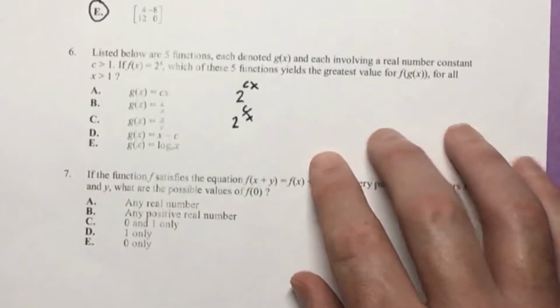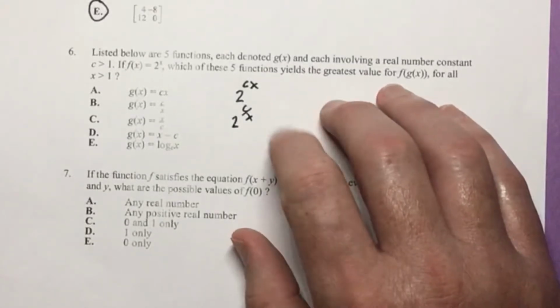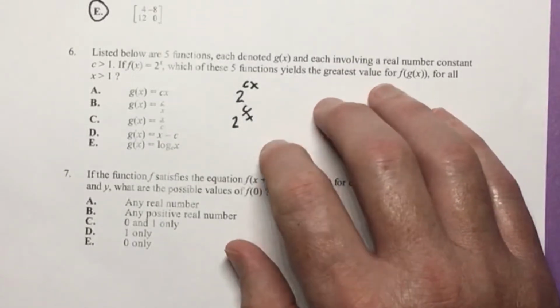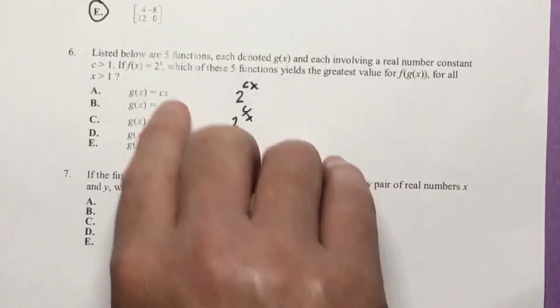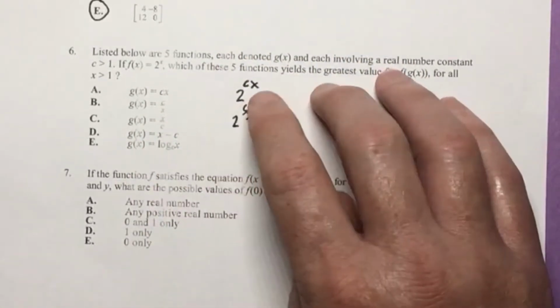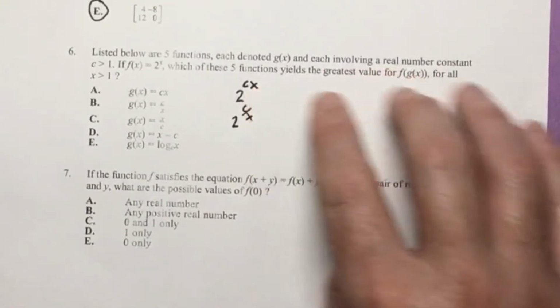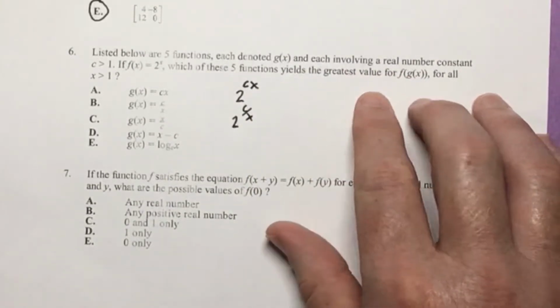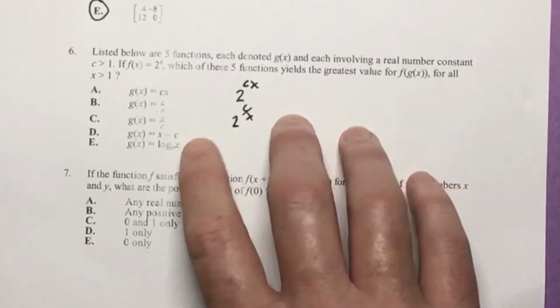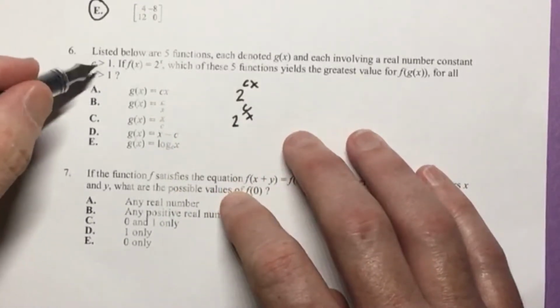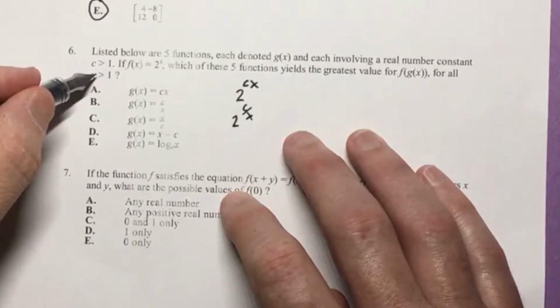So what you've got to ask yourself then is, which of these g of x's is largest? Because whichever one is largest, that means I'm taking 2 to the largest number, and that will give me the greatest value. And it matters a great deal that we know that c and x are both greater than 1.